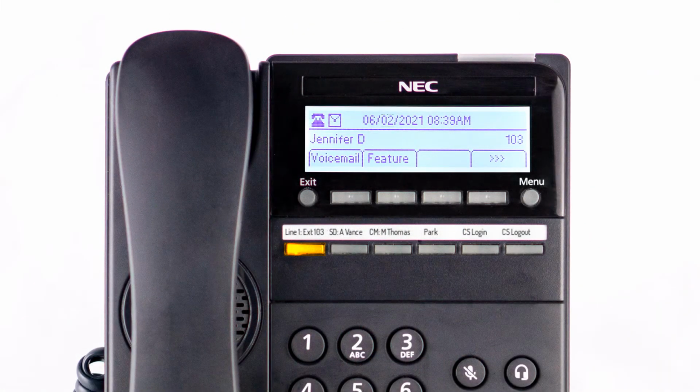The display screen is your main source of information from the device. When the display is idle, you will see the time and date, soft key options, as well as feature notifications like voicemail and missed calls.